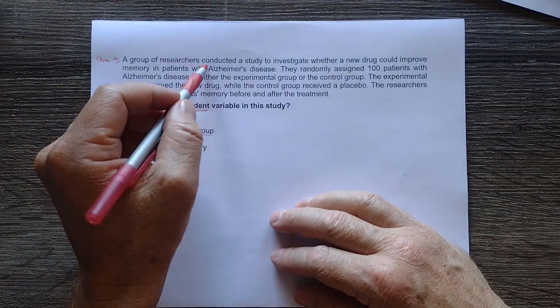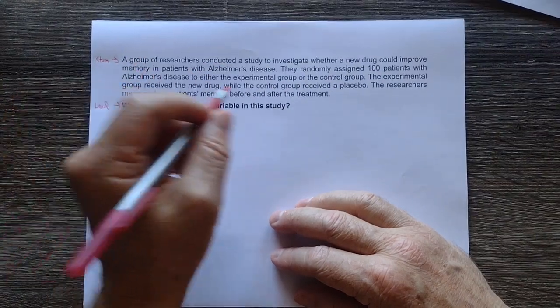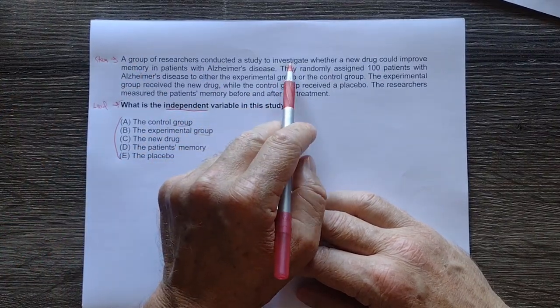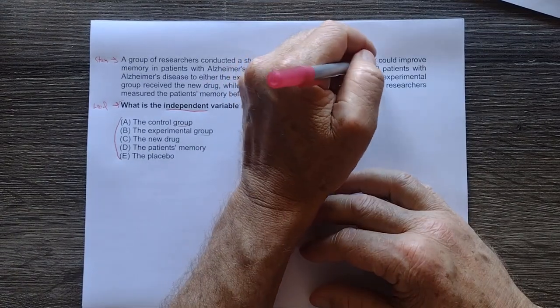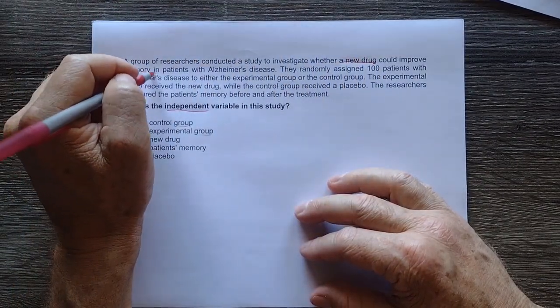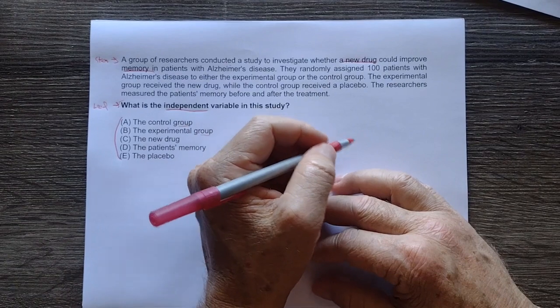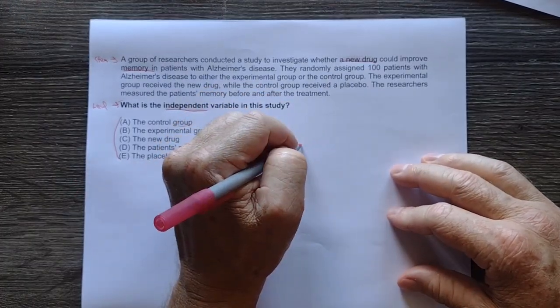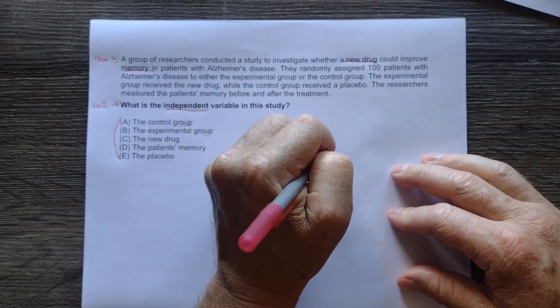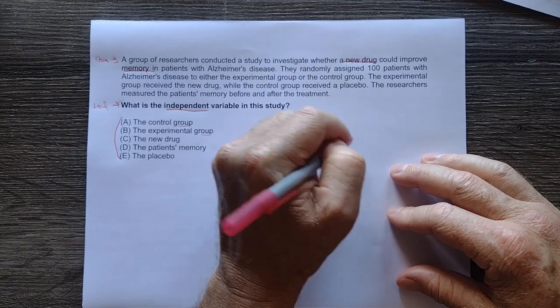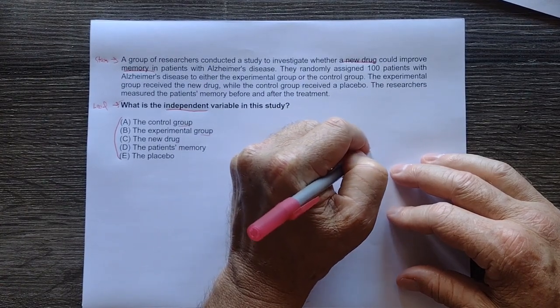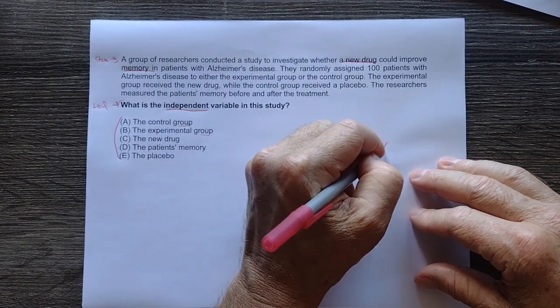A group of researchers conducted a study to investigate whether a new drug could improve memory in patients with Alzheimer's disease. Okay, so we have a drug hopefully improving memory in Alzheimer's.